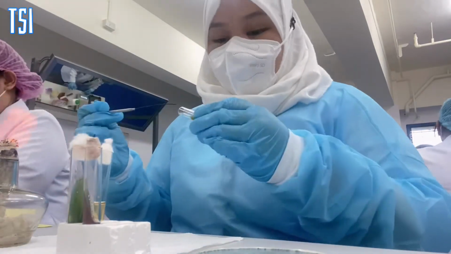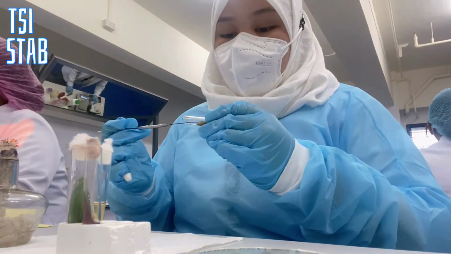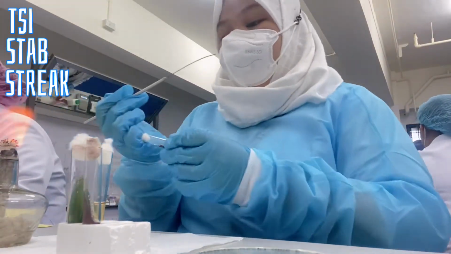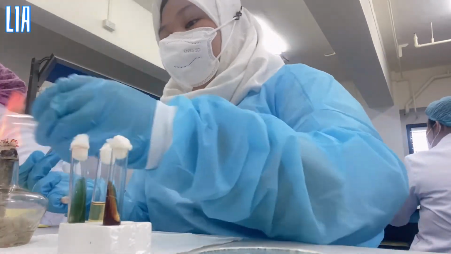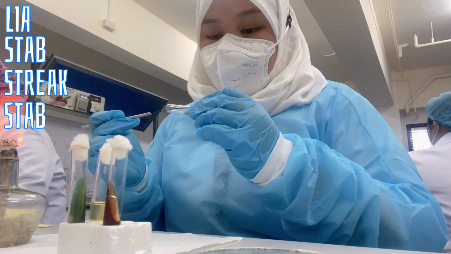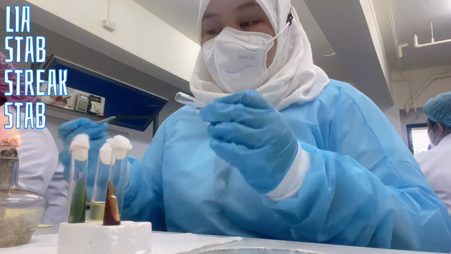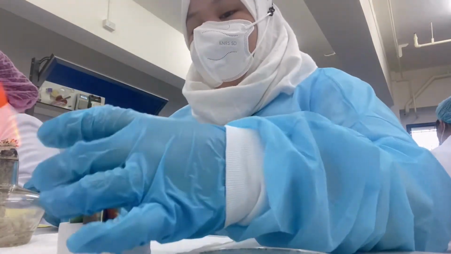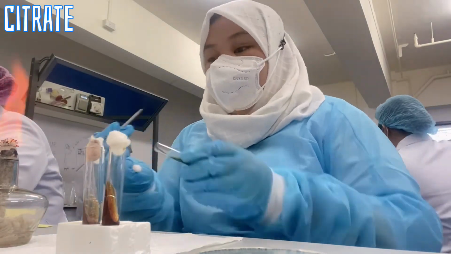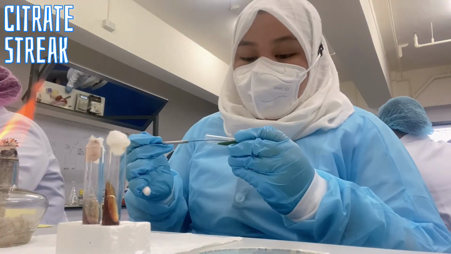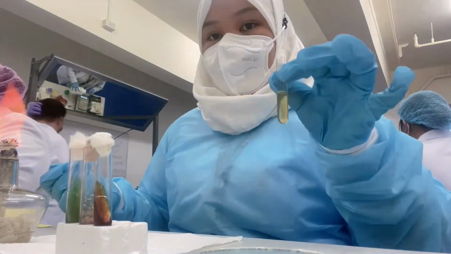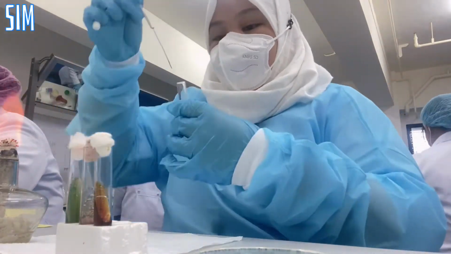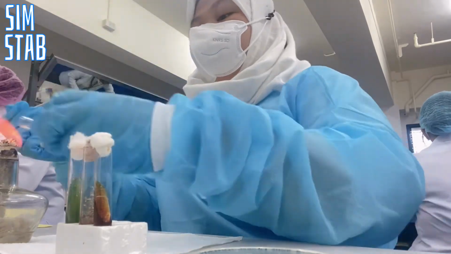First test is TSI, and the inoculation is stab and streak. Second test is LIA, and the inoculation is stab, streak, and stab. And the third test is citrate, and the inoculation is streak. And lastly is SIM, and the inoculation is stab.